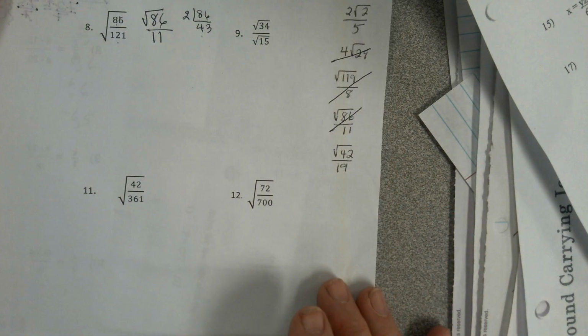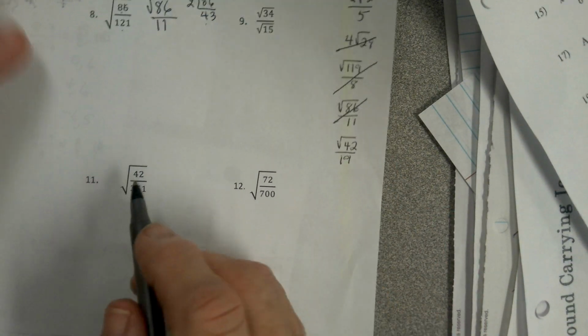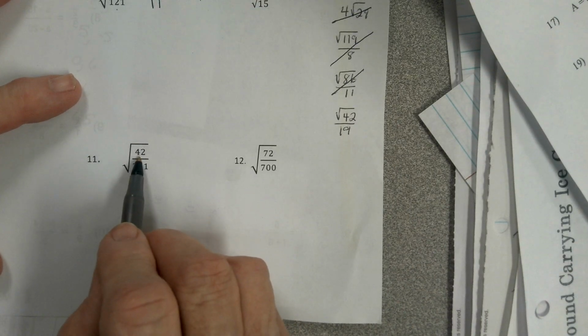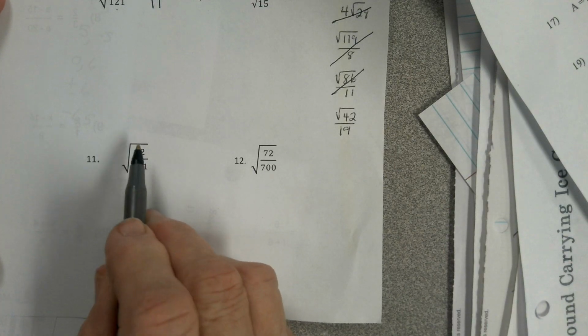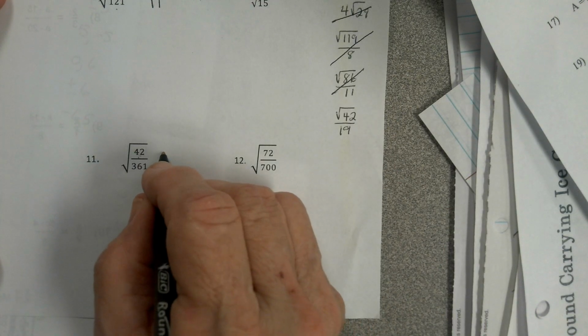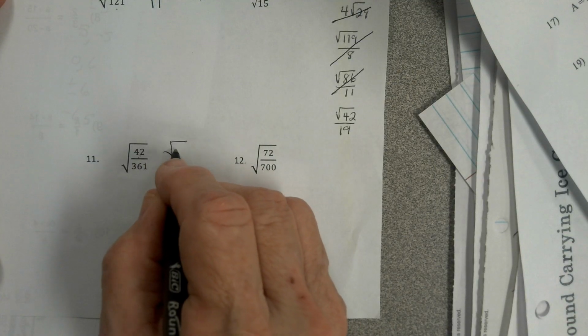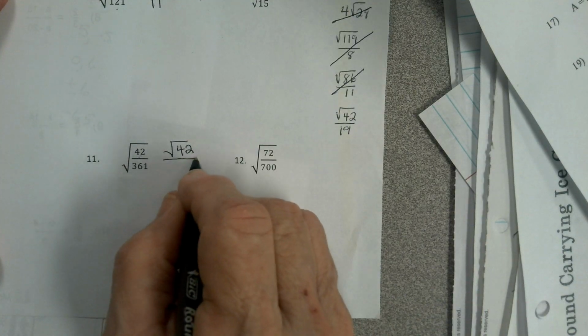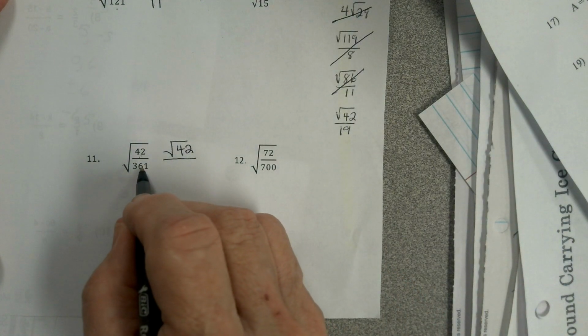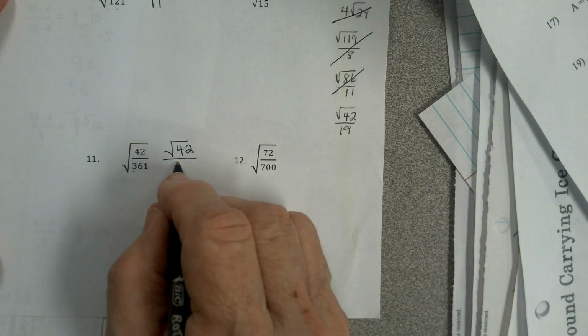Okay, I need some different numbers. Let's go ahead and look at this one. So 42, this is 2 times 21, and so that's not going to come out. But I think 361 does have a perfect root. 19. Is it 19? Yeah, it comes out as 19.